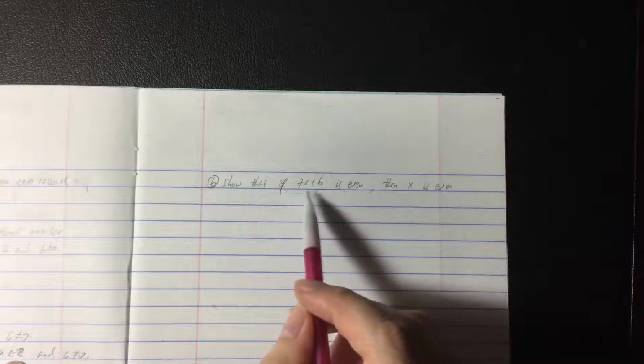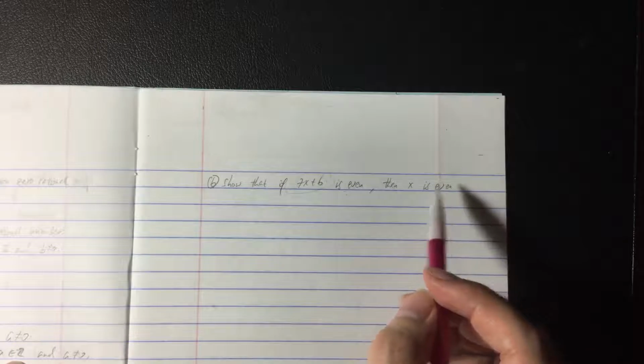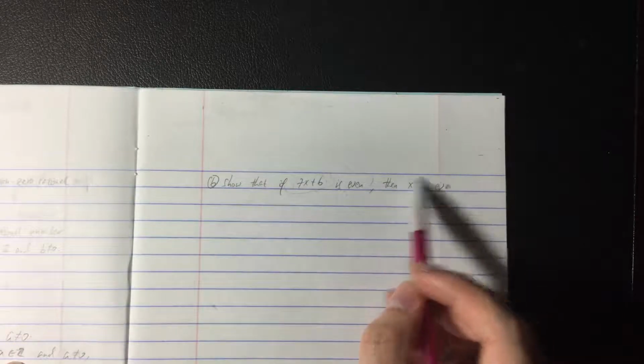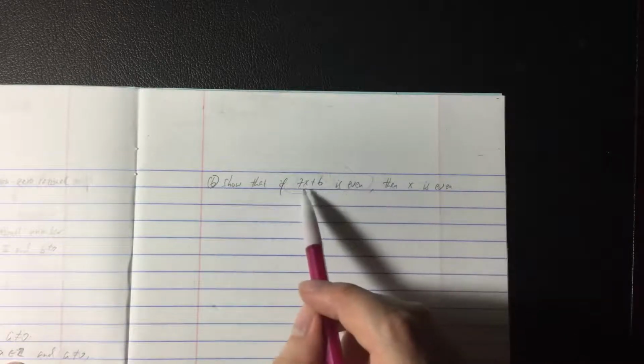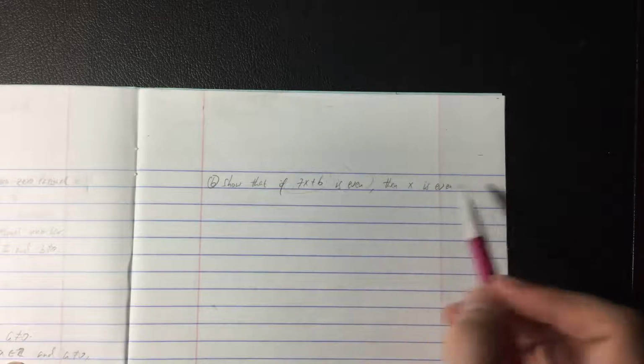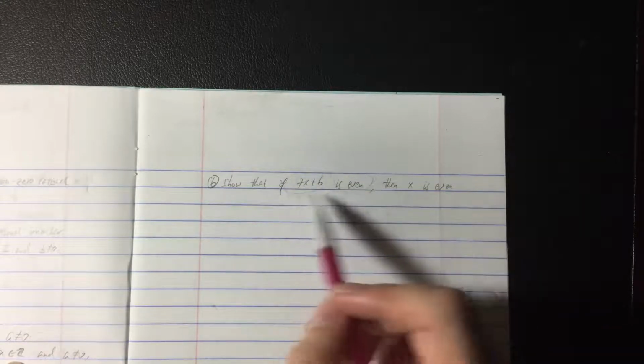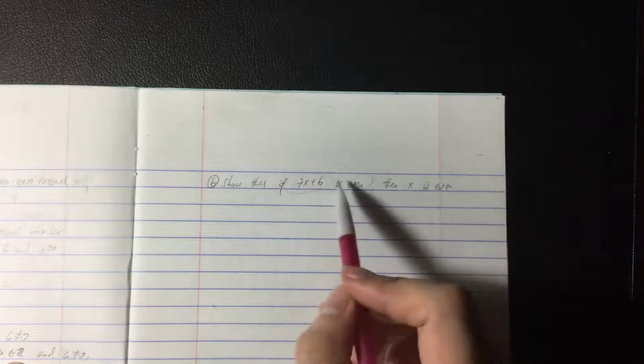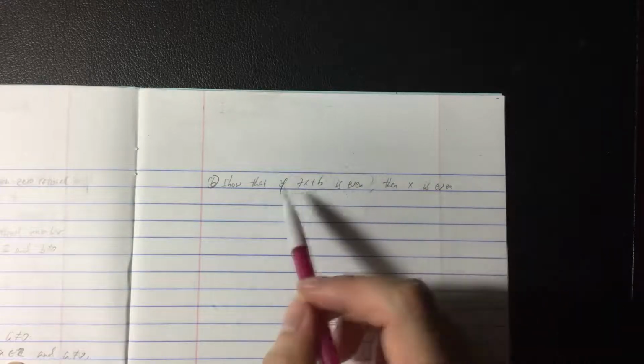Next, show that if 7x plus 6 is even, then x is even. In general, we try to use what's given here to prove what we want. What's given here is 7x plus 6 is even. We want to prove x is even. If we try to prove it directly, it may be too hard to use this given information. So if it's too hard to prove it directly, let's try indirect proof.